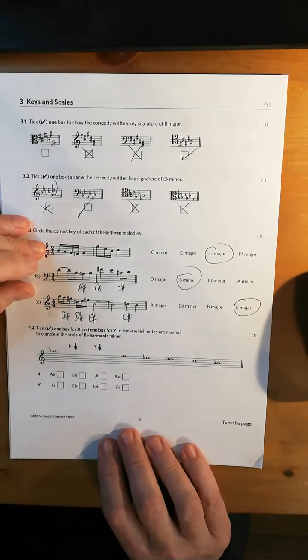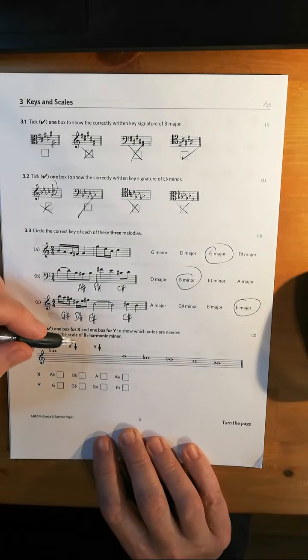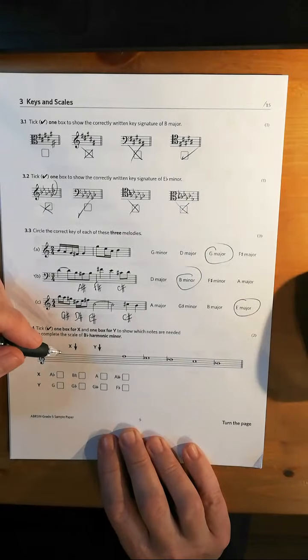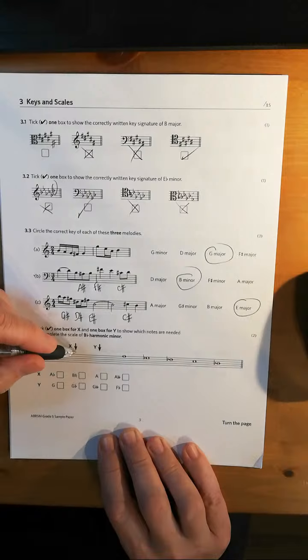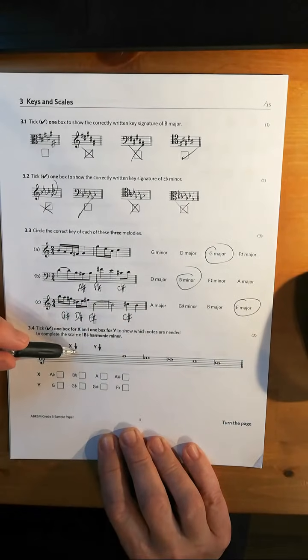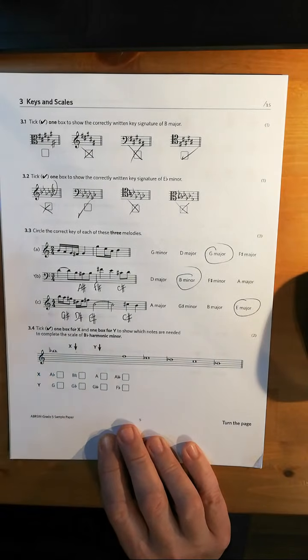Okay, now let's move on to 3.4. Tick one box for X and one box for Y, to show which notes are needed to complete the scale of B flat harmonic minor. So, harmonic minor raises the seventh. So if you have no key signature, you don't really have to write any naturals. Normally the seventh note of B flat minor is an A flat in the natural minor, and when you raise it, it becomes an A natural. But since there is no key signature, A is the correct note.